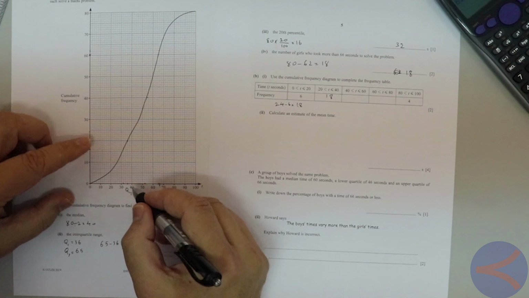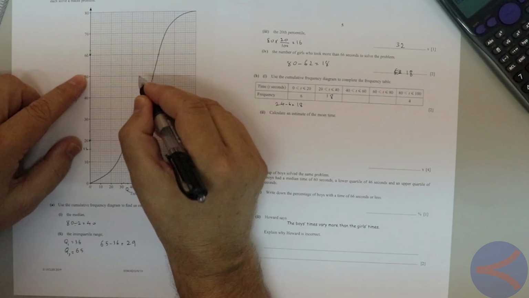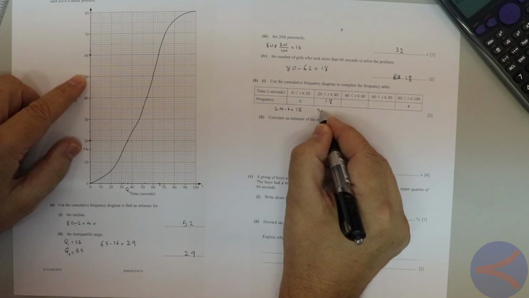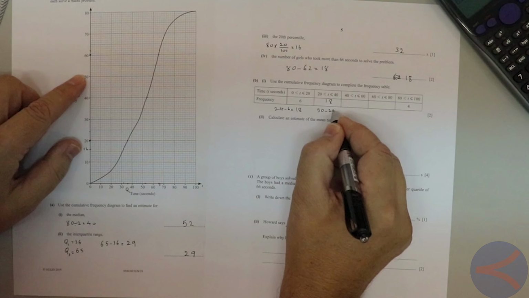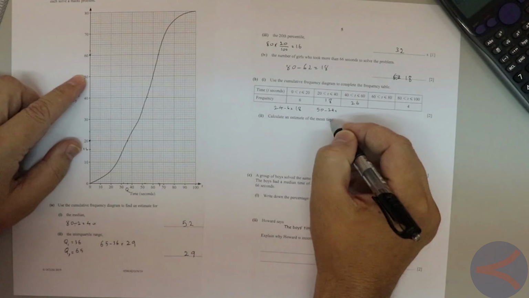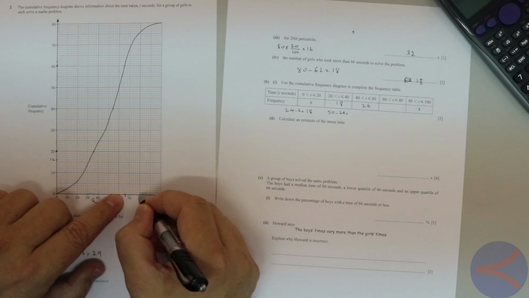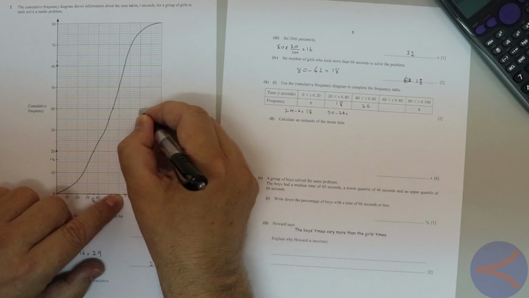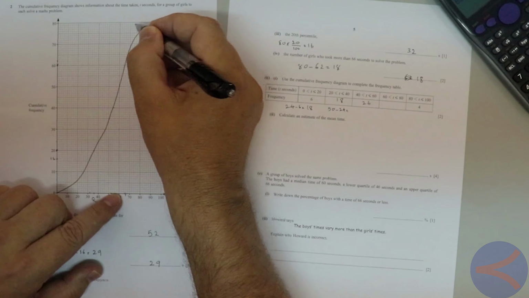Now, for the next, find 60. 60 is here, which very clearly is 50. Therefore, 50 minus 24, which we know already. Subtract, you are going to get 26. Therefore, here should be 26. Now from 60 to 80, you can read this point here, which is 76.